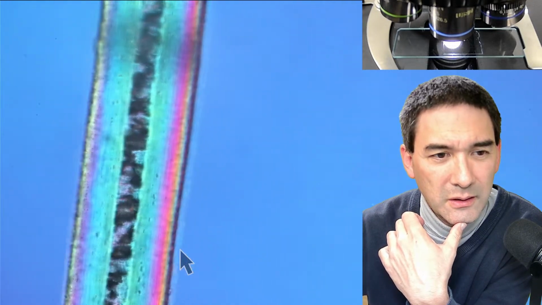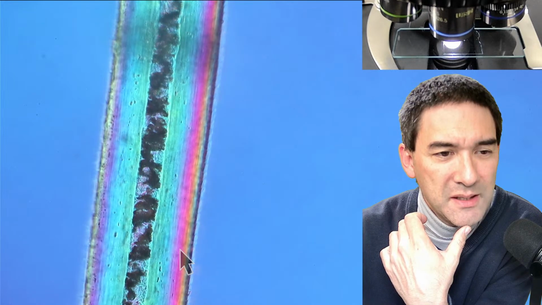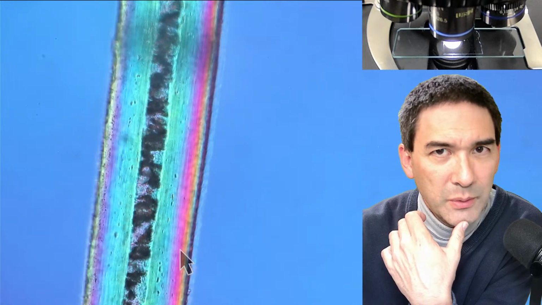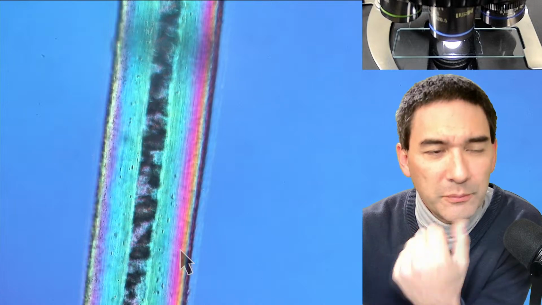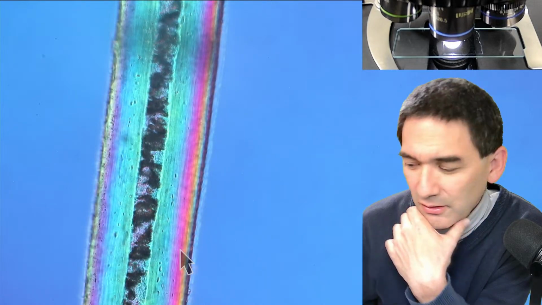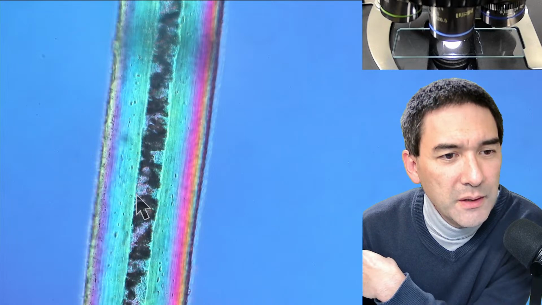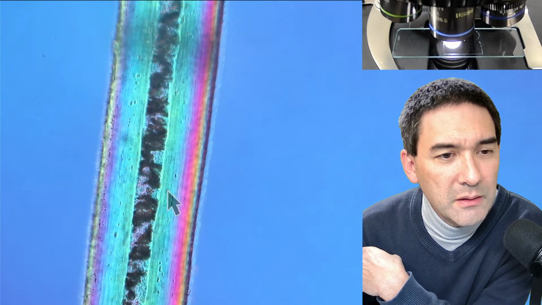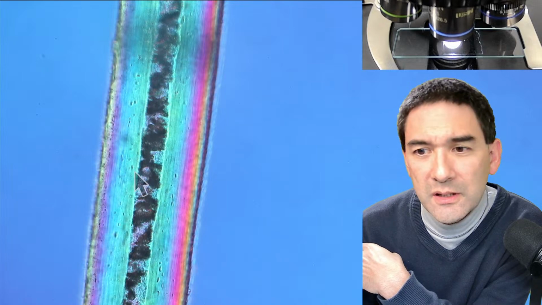Sometimes when you have kind of empty spaces somewhere, and when it fills up with air, then it looks quite different from the surrounding. But here, this doesn't look like air, right? But still quite nice to see that the hair has different layers. Yeah, that's basically what we have here.